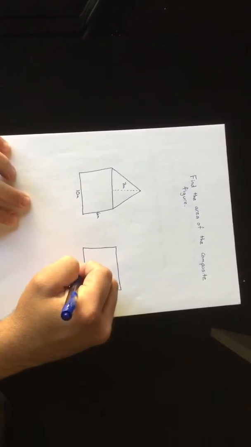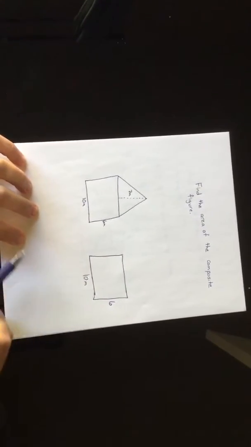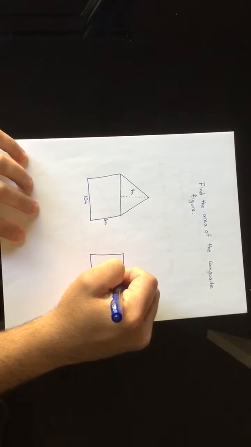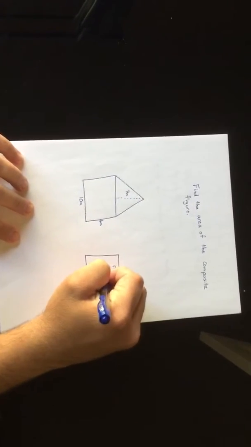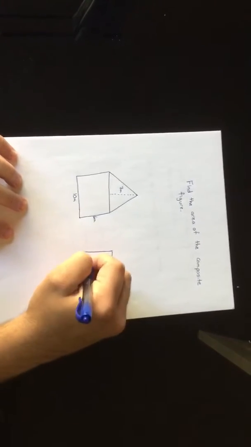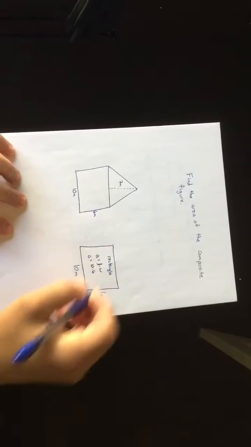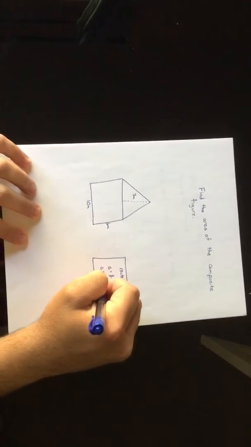It says it's 10 meters by 6 meters. Well, guys, how do you find the area of a rectangle? Well, the area is length times width. So what is 10 times 6? That is 60 meters squared.